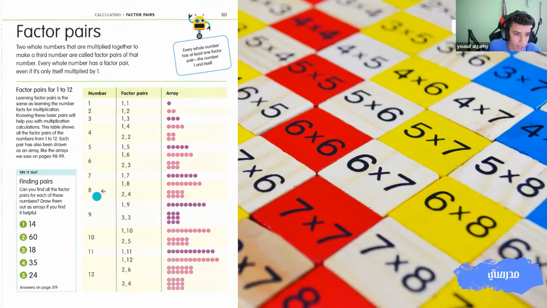Now we have 8. For 8, there's 2 of them. You can multiply 8 times 1 and get 8, or you can multiply 4 times 2 and get 8. For 9, there's also 2 of them.